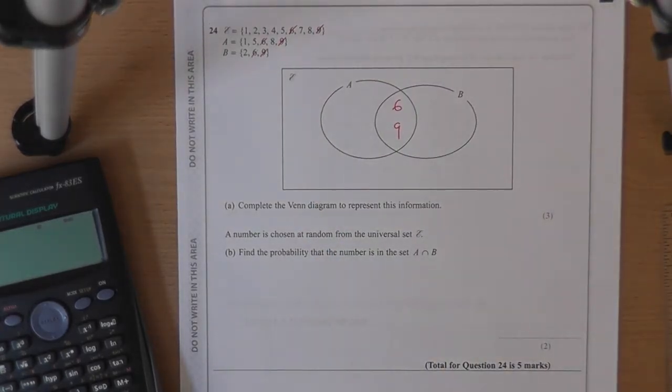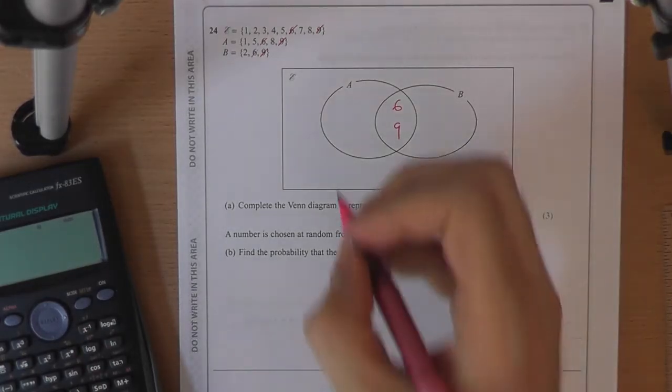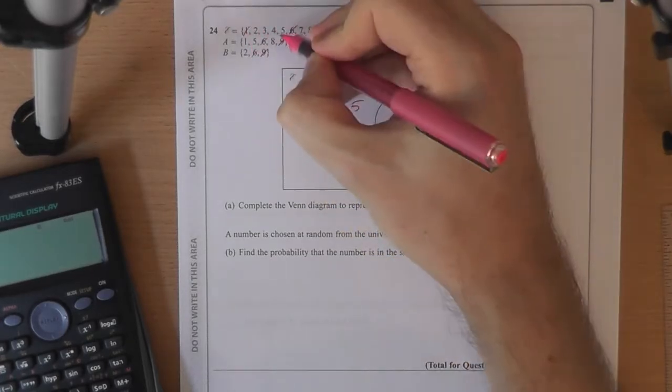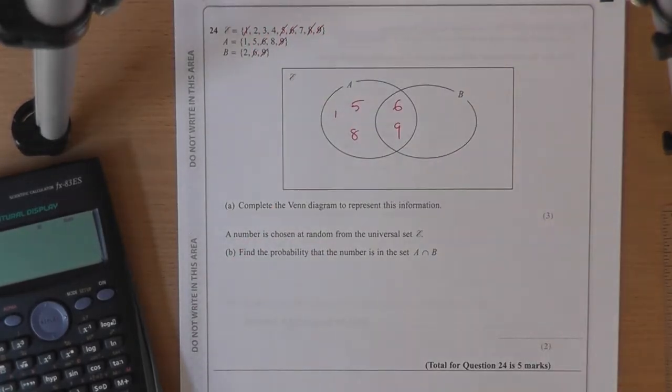We can now fill in the rest of the information from A and the rest of the information from B. So in A, we're left with 1, 5 and 8. Now they need to go in A, but they can't also go in B. So 1, 5 and 8 in there. And they are also used up from the everything set.